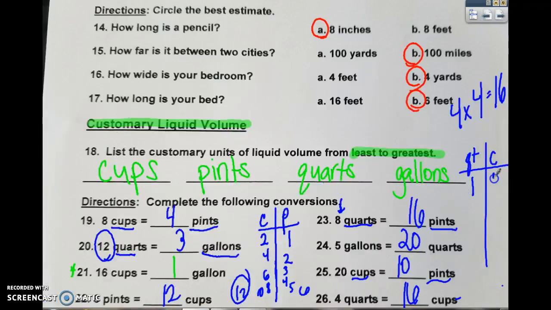So 1 quart is 4 cups. 2 quarts is 8 cups. 3 quarts, 12 cups. 4 quarts, 16 cups. And we also know that there are 4 quarts in 1 gallon, and there's 16 cups in 1 gallon. So all of this also equals 1 gallon.